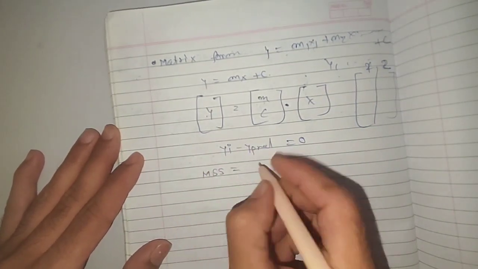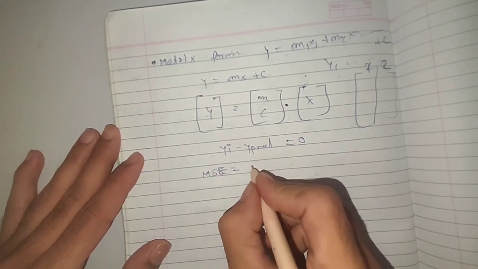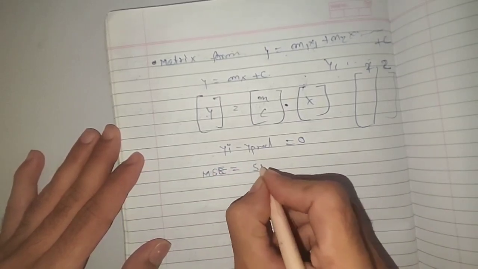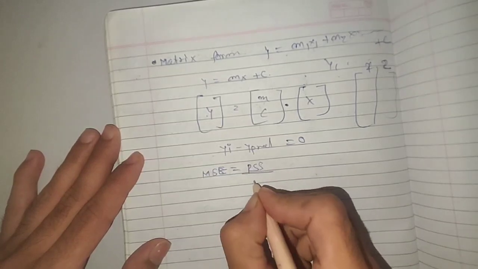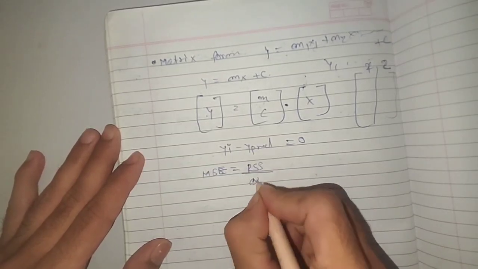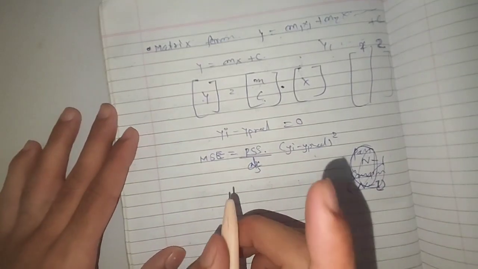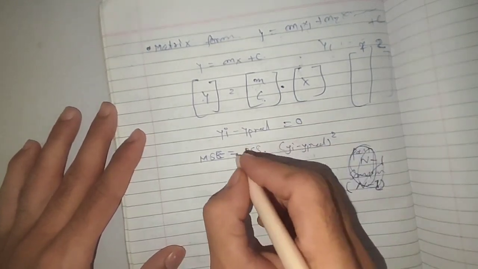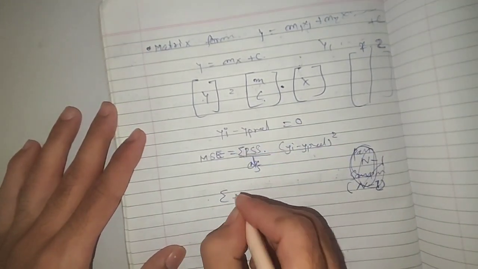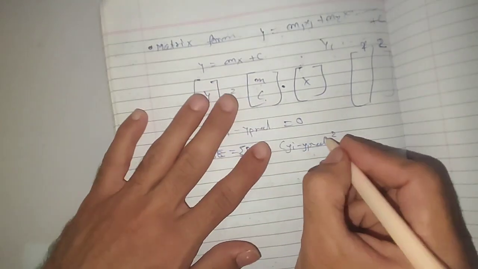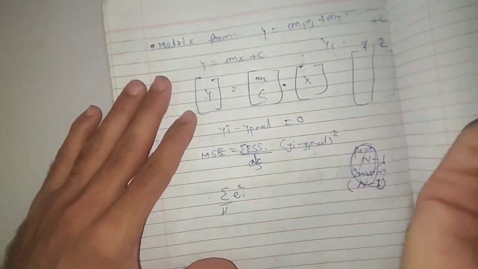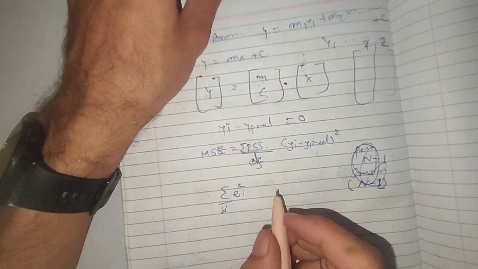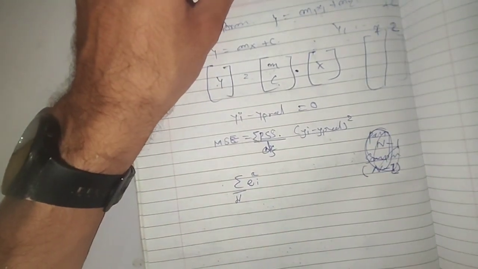But if we talk in the MSE sense, then this is called the residual sum of squares divided by n, or the degrees of freedom. I don't understand this part. All right, see, what these are saying is basically e squared, the error squared, divided by n. So what happened here, I was googling and I found two documents.